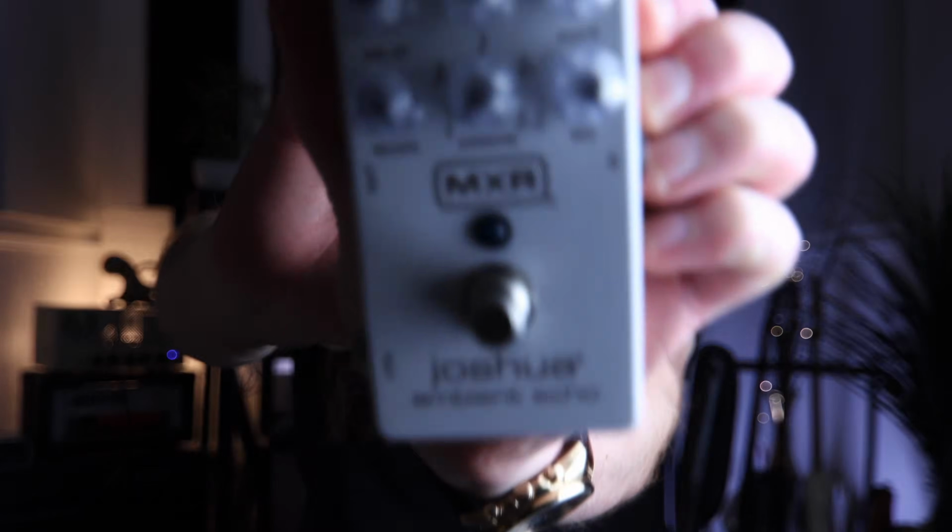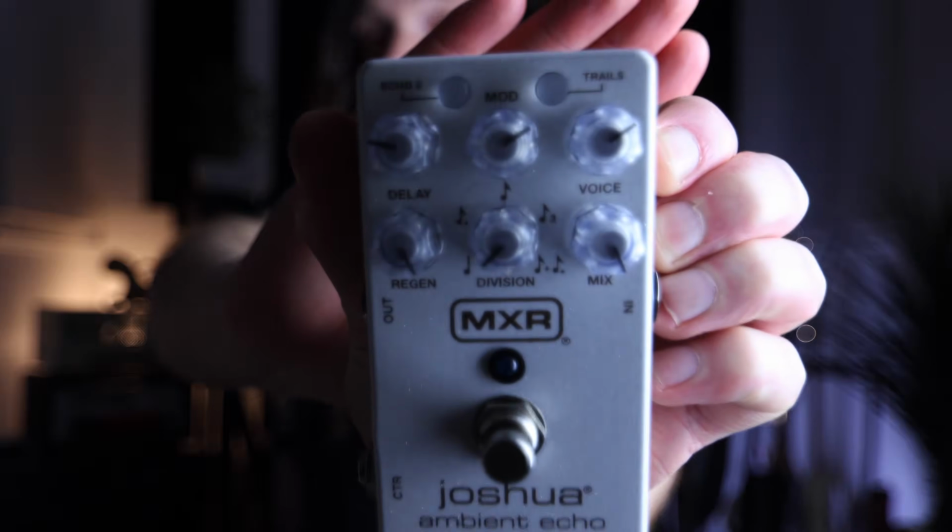So today we're taking a look at the MXR Joshua Ambient Echo pedal. There's an awful lot going on with this pedal, despite its relatively small real estate. We've got 6 dials, but each of these dials has an extra 2 settings that we can access via a kind of second tier parameter setting. And so in effect we've got about 18 dials going on. There's also a couple of extra buttons, so we've got an awful lot to get through.